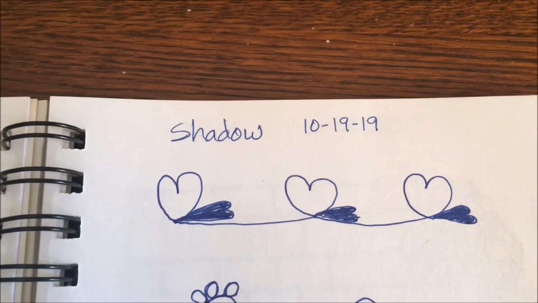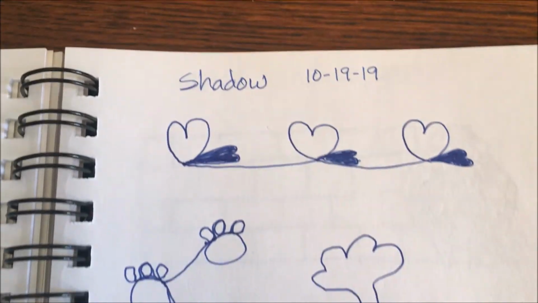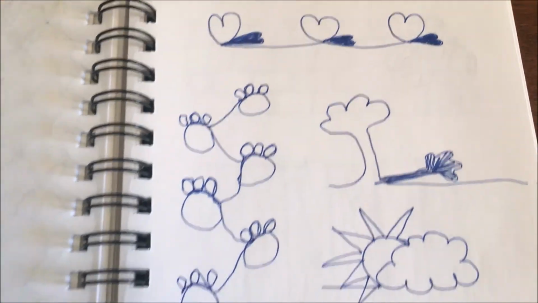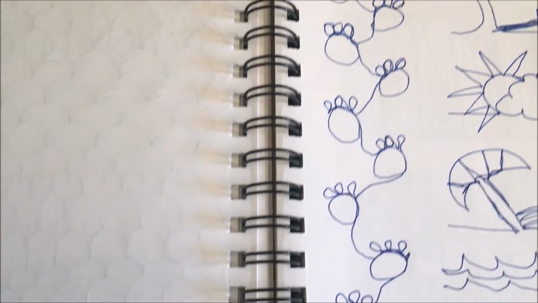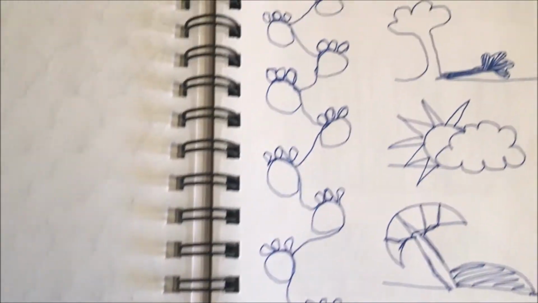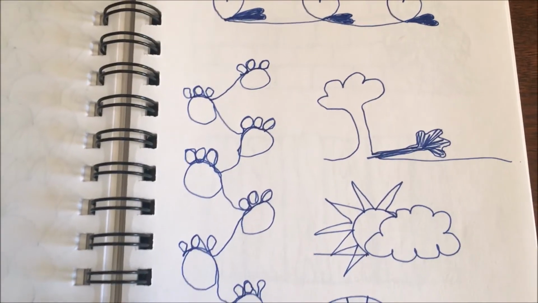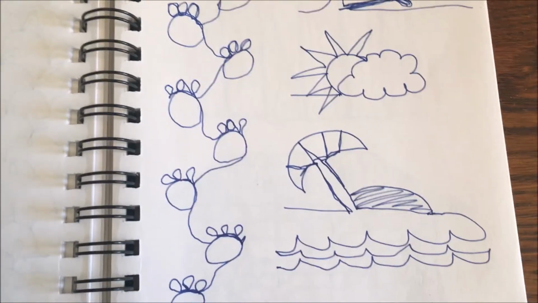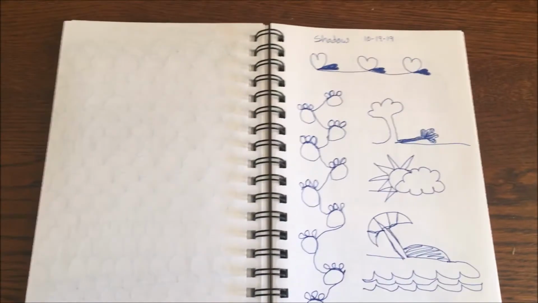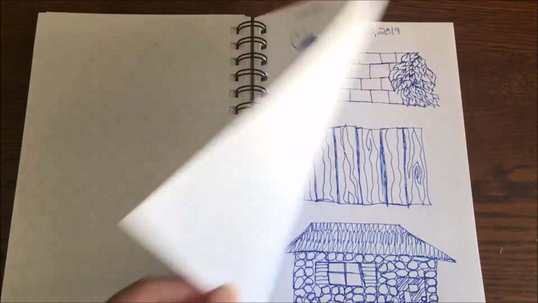Day 19, we looked at shadows. So I used that heart shape to create a shadow. A friend of mine has a dog whose name is Shadow, so I put the paw prints in. We get shadows from cloudy days and from the beach umbrella.